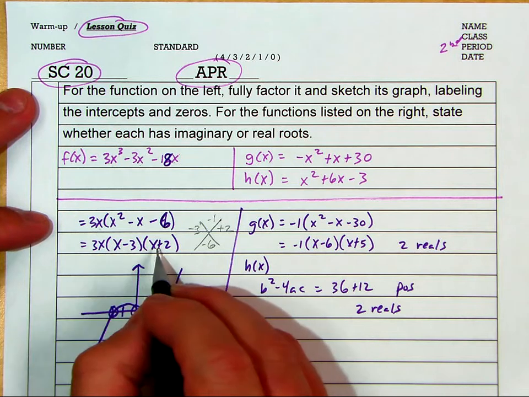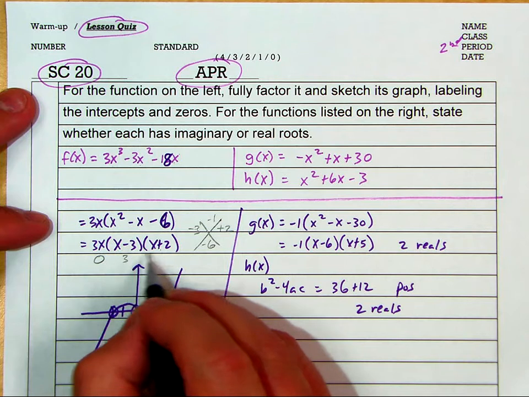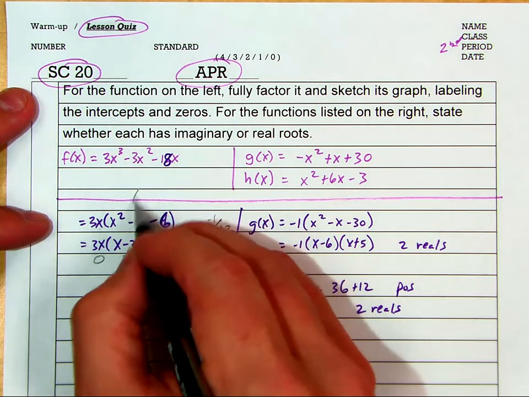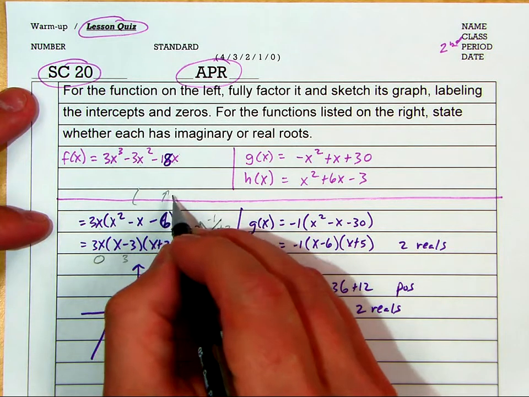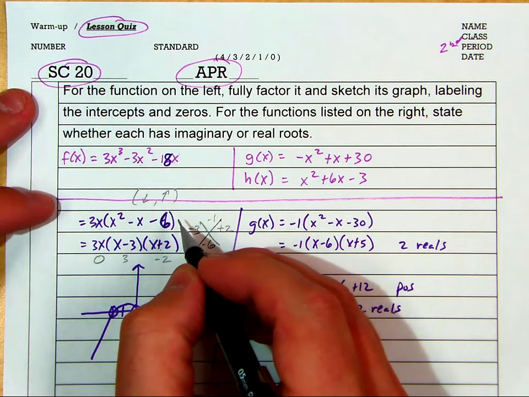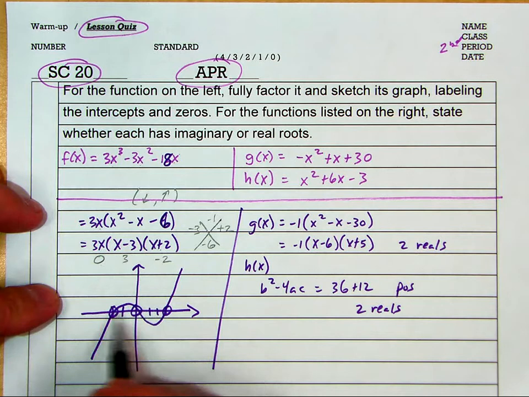What are the zeros from these factors? The 0 from a monomial is just 0. Right there is 3, and right there is negative 2. Let's analyze the end behavior of this function. Right side is positive, left side is different because the exponent is odd. And so we know our graph needs to look like this. Plot these zeros like I've done here, and then draw your sketch through the intercepts.